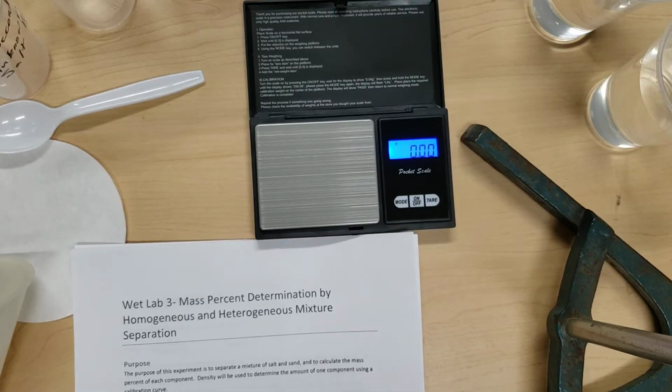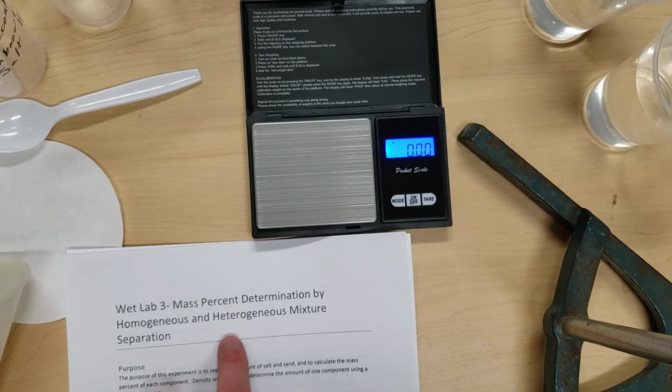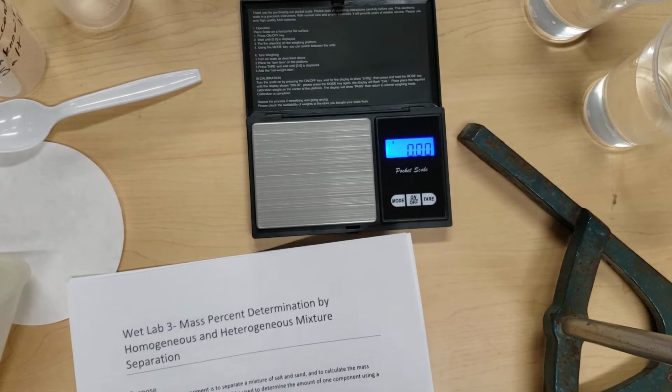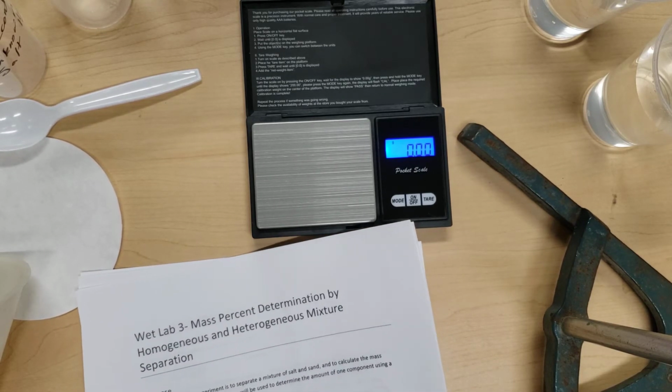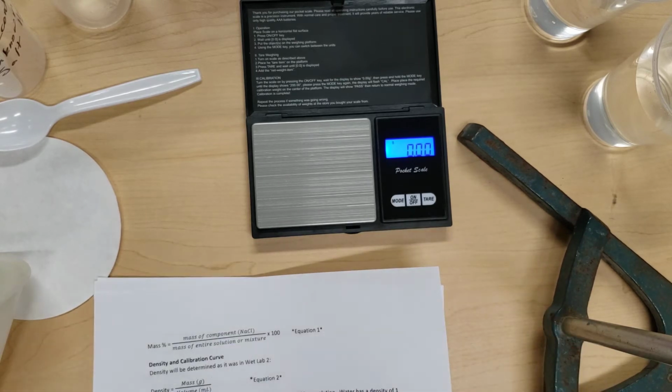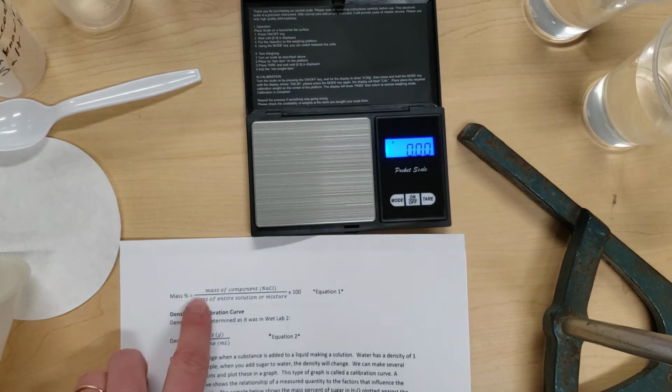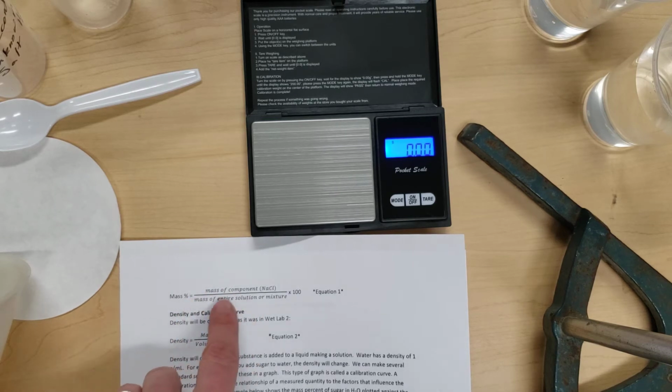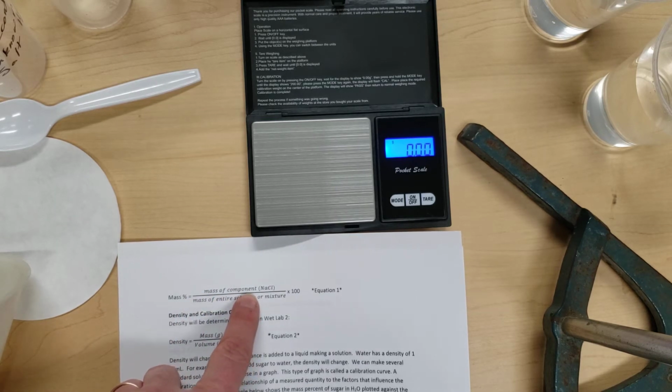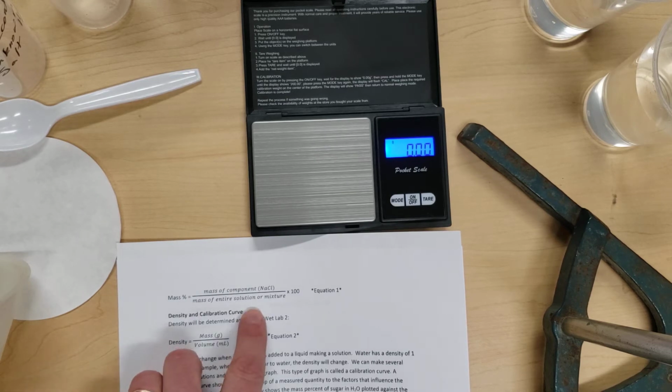For Wet Lab 3, we are going to be finding the mass percent and density of a mixture. So we are going to make a mixture of salt and sand, and from there we are going to find the mass percent. The mass percent is a measurement that compares the mass of one component. In this case, for the lab, we're going to be looking at sodium chloride or salt and compare it to the overall mass of our mixture or solution.